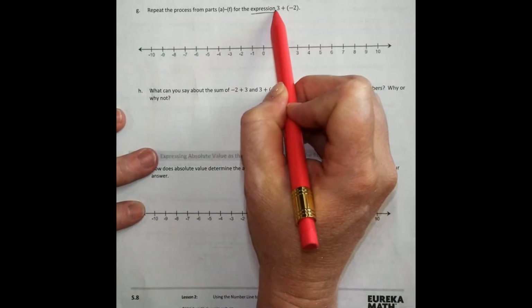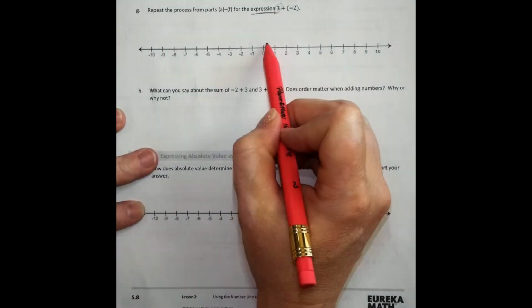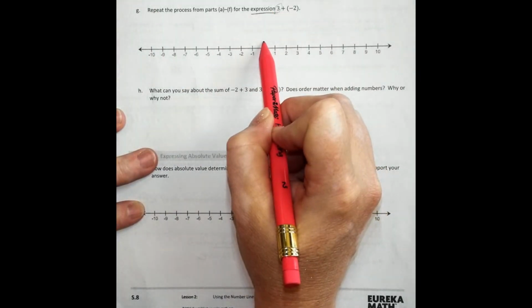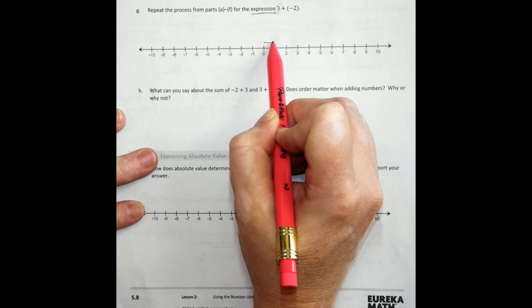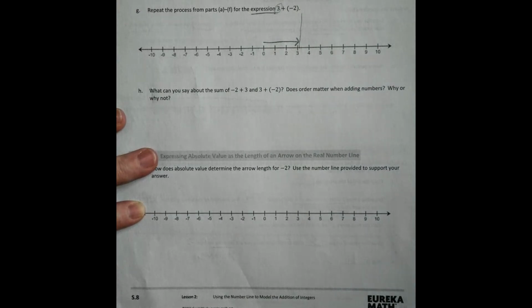So let's repeat. The first number we need to represent is 3. So we're going to start at 0. We're going to go to the right 3 units because it's positive 3. So that's our stopping point, positive 3.